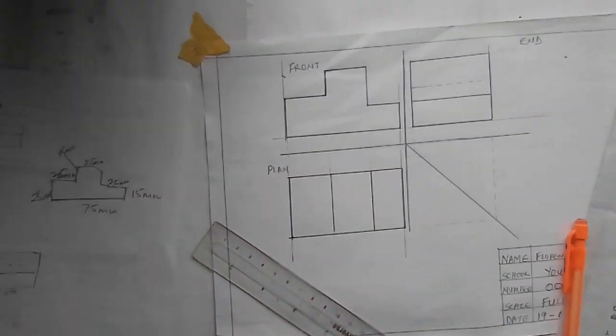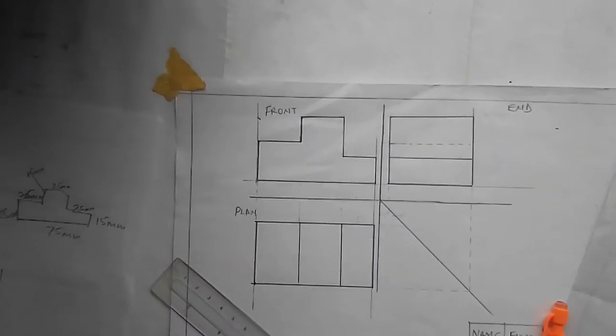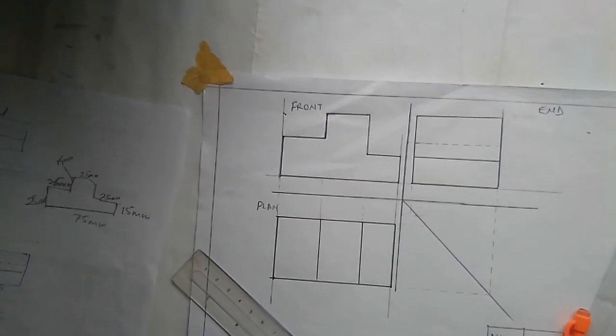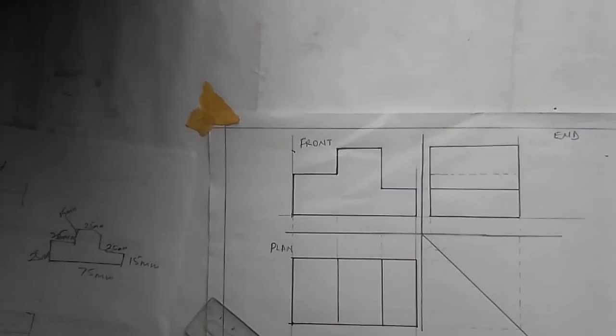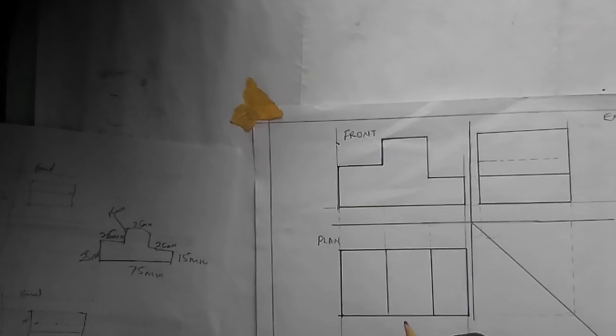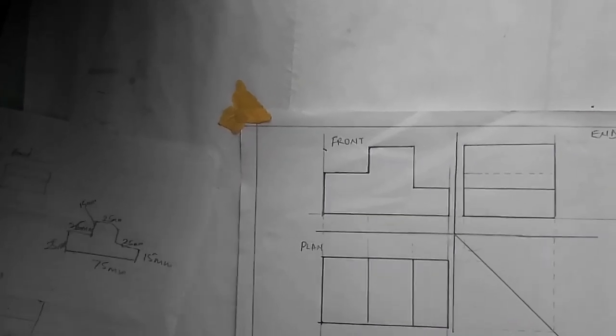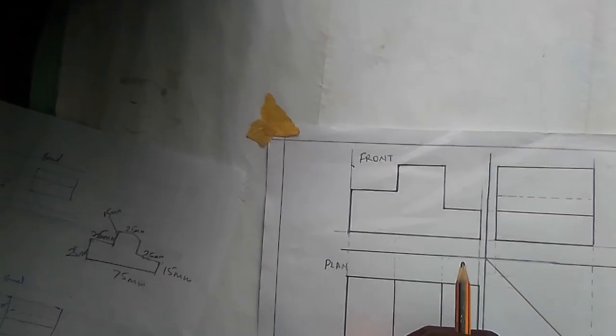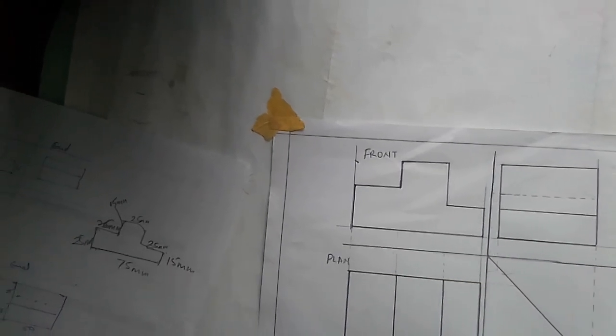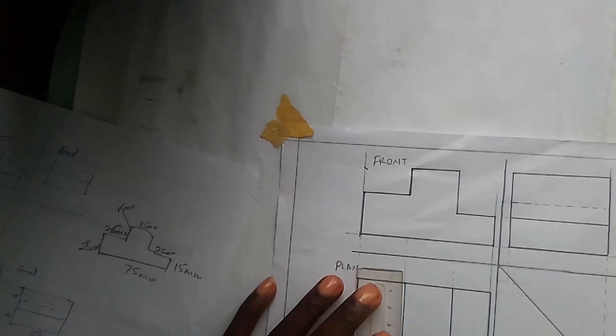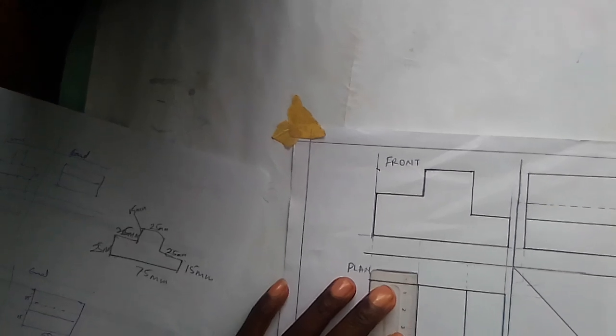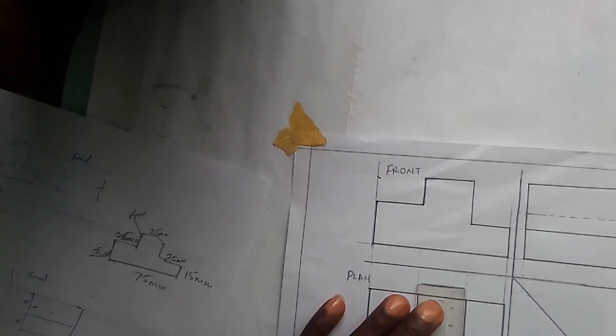Okay. So next thing is I will put my dimensions. So what do I measure here? This should be everything from this place to this place. So put your thin line. You have this one, you have this.